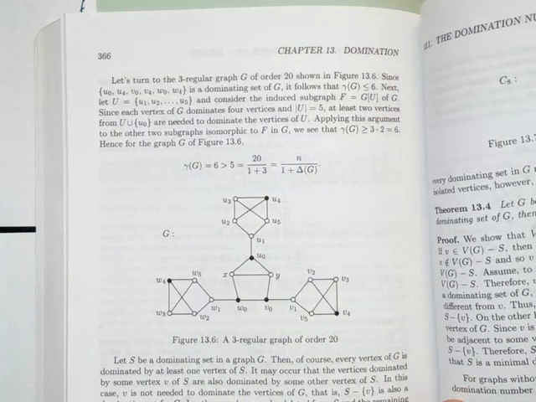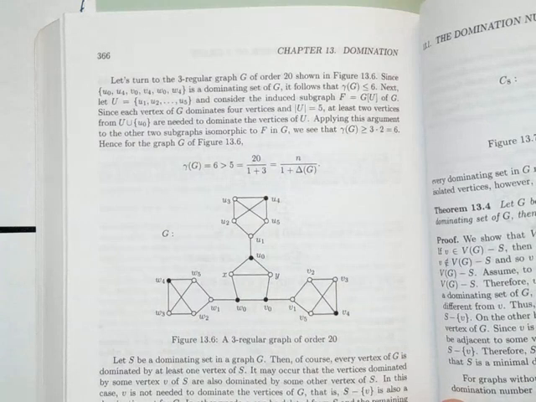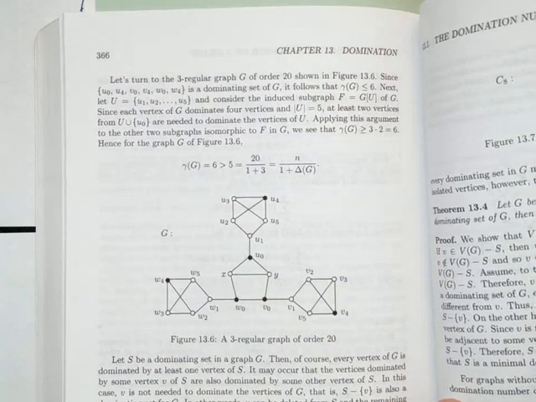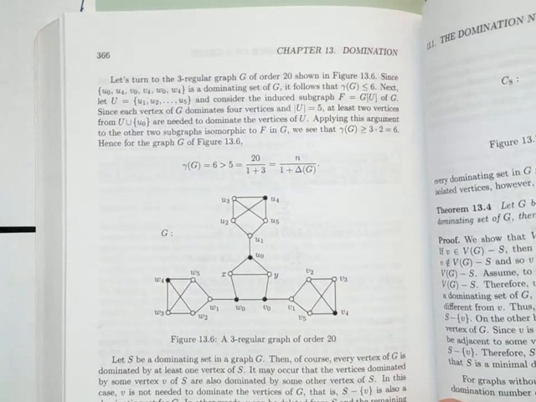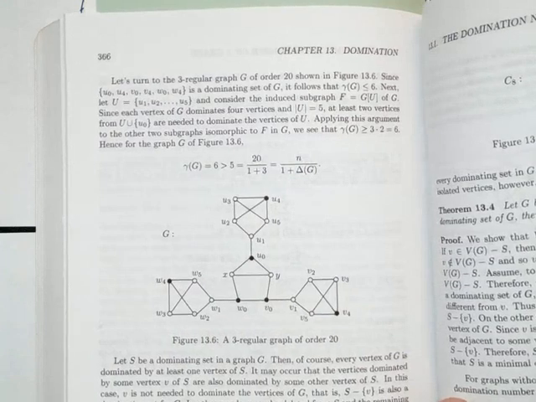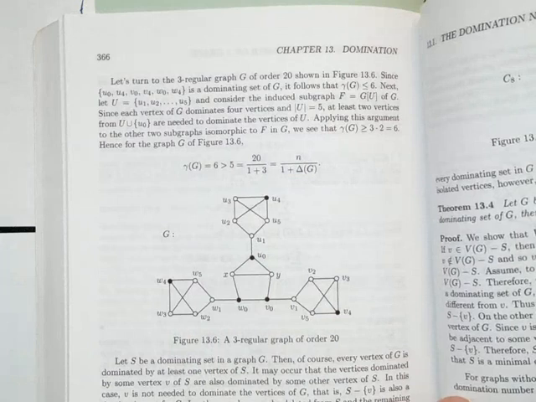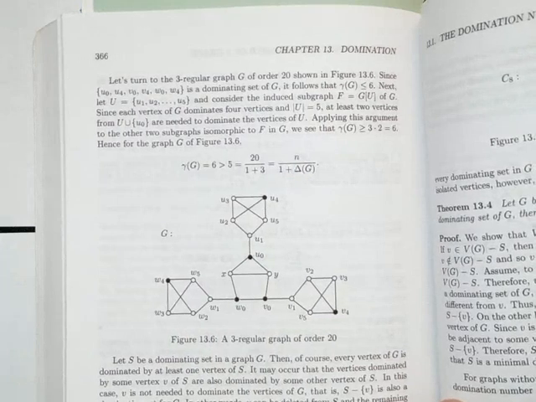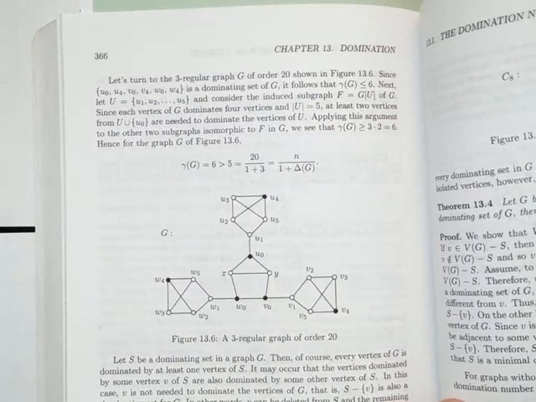What's the maximum degree in this graph? So that minimum is actually 5. Well, now I know it's either 6 or 5. So the question is, can you do it in 5? Well, let's consider. There are 3 isomorphic subgraphs here, right? 1, 2, 3.